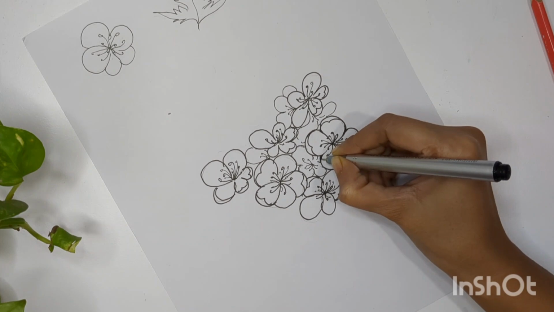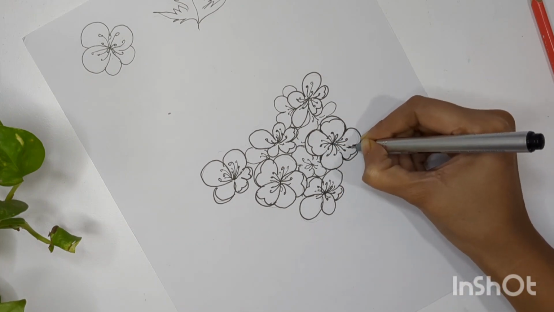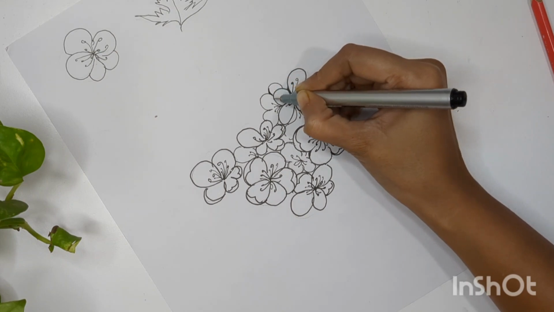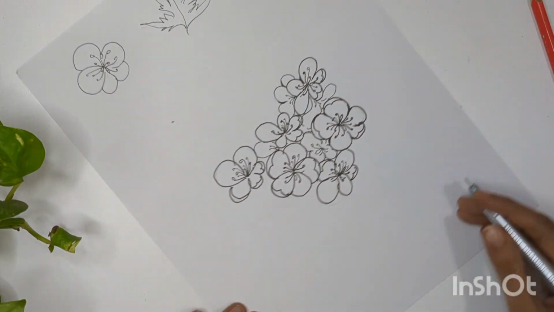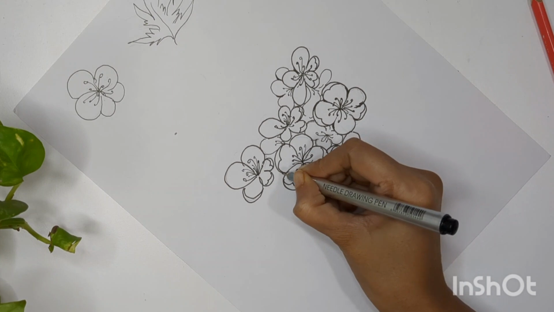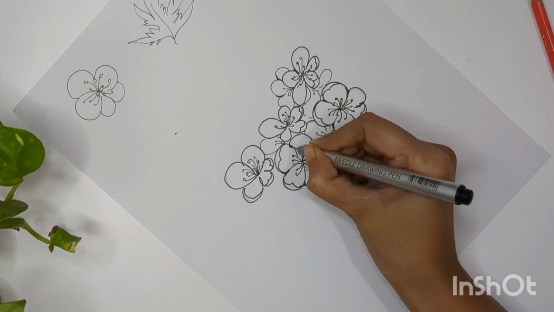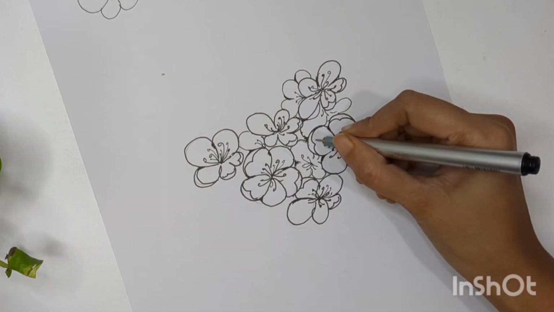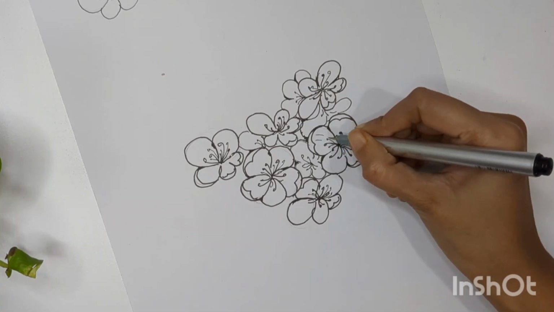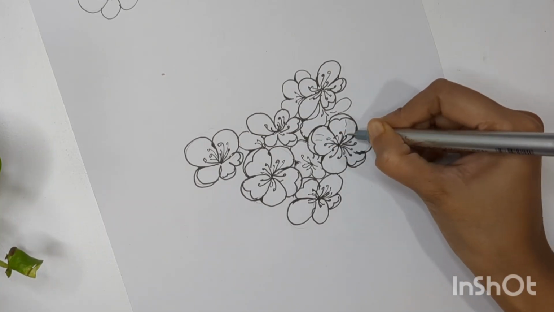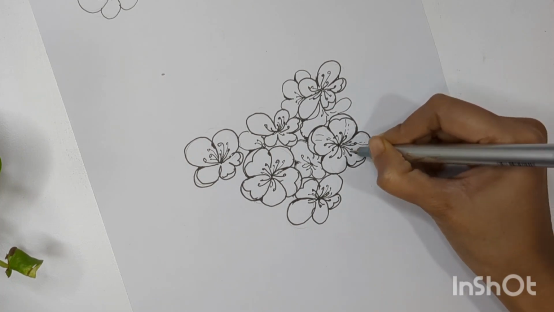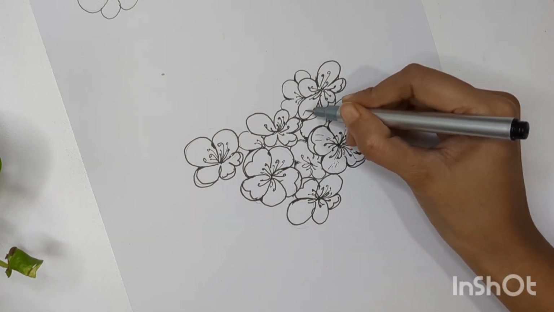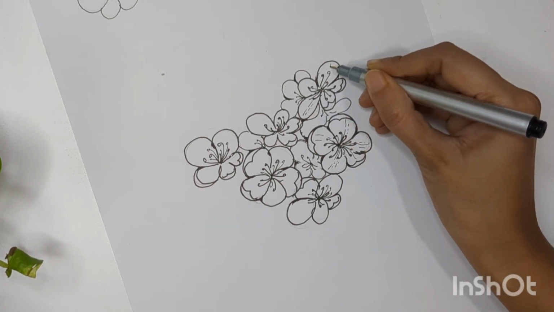And you can do a little bit of highlighting just to beautify your drawing. These are absolutely optional because we are learning how we can draw these flowers. Also add a little bit of lining in the petals, a few dots and a few solid lines. Totally optional again, but you can do it if you want to.